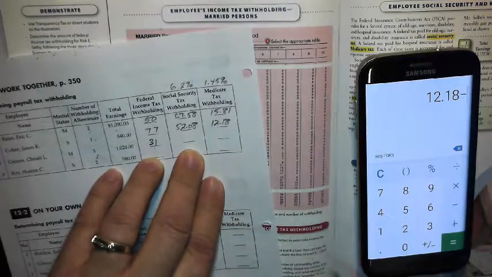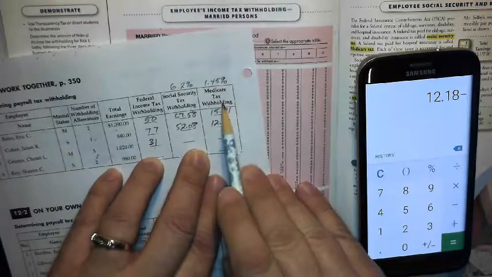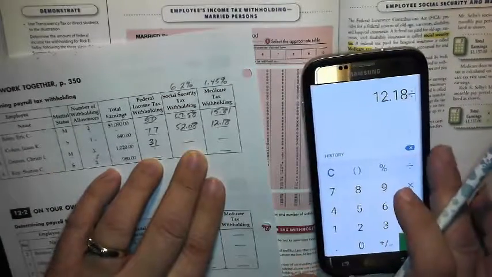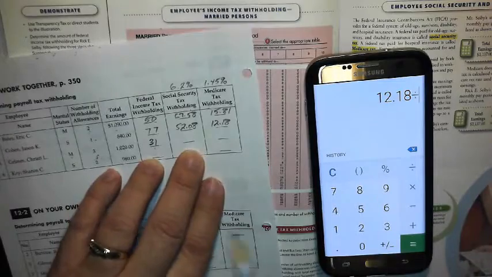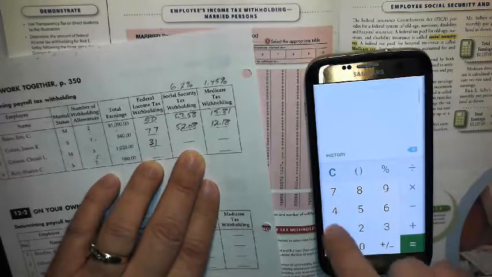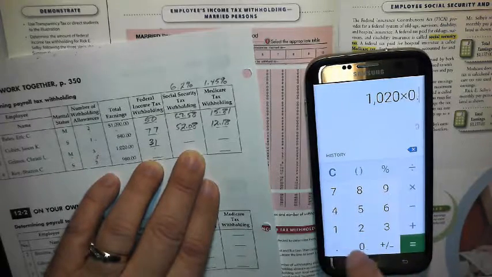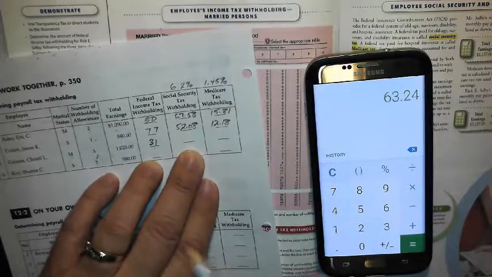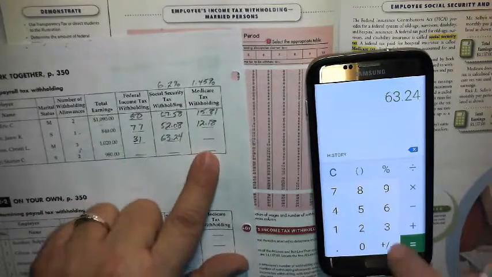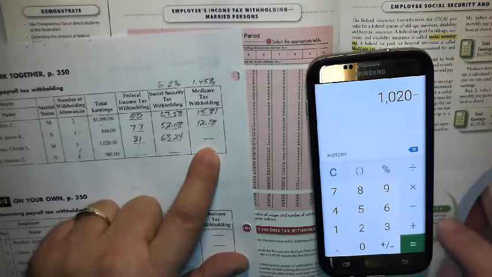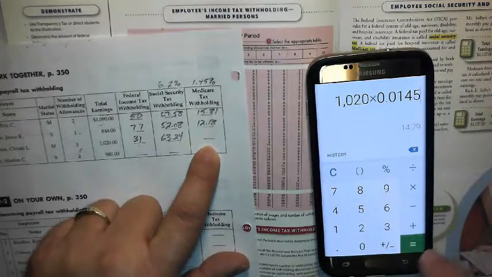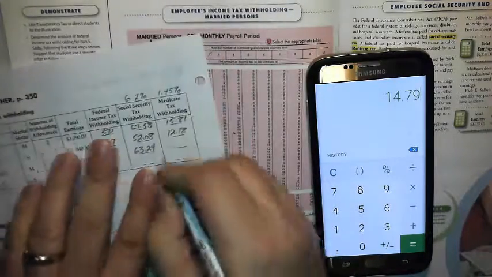So obviously it currently pays for the current people on Medicare, and then once you get old enough to get Medicare, if it's still around, it'll pay. The people that are working and paying Medicare tax will be paying for you. So 1,020, let's clear that out. 1,020 times 0.062, $63.24. And then your Medicare, times 0.0145, $14.79.